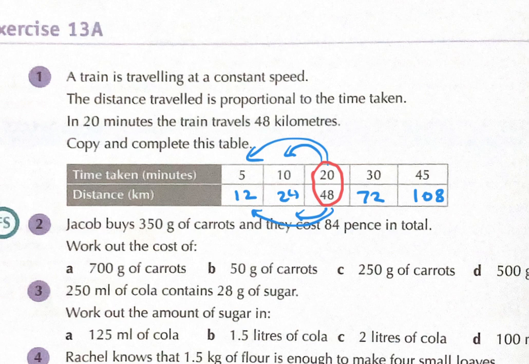In 20 minutes, it covered 48 kilometers. In 10 minutes, you divide by 2, so half the distance. Half of 48 is 24. And now in 5 minutes, it is half of 10 minutes. In 10 minutes, 24, so in 5 minutes, 12.